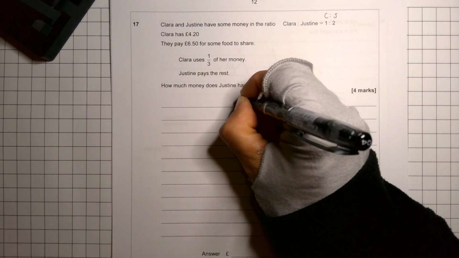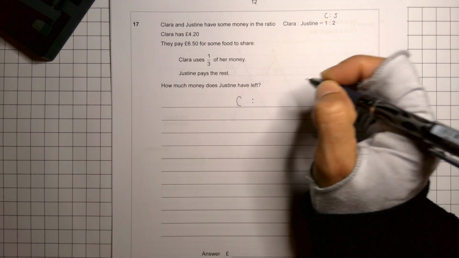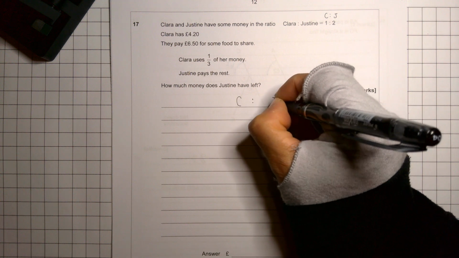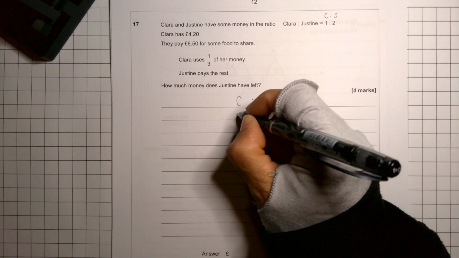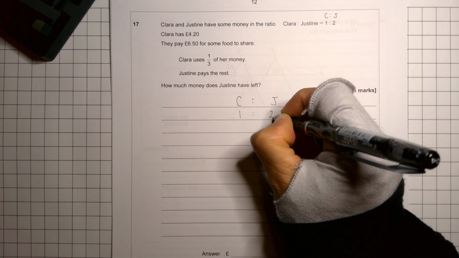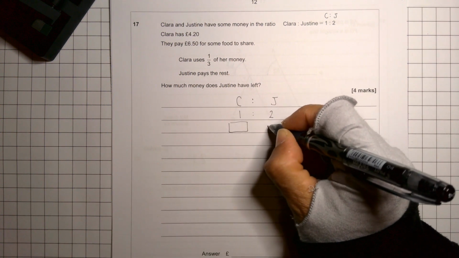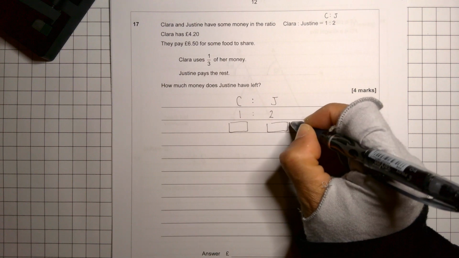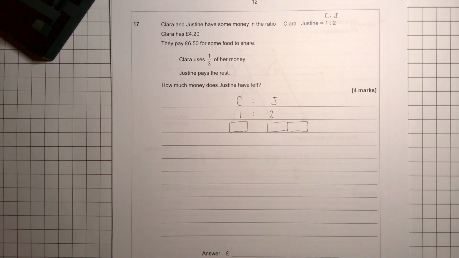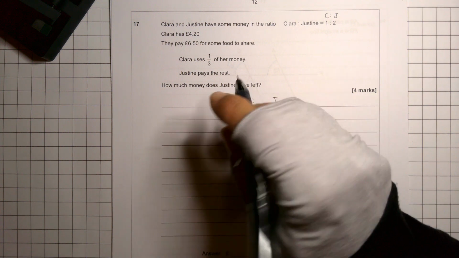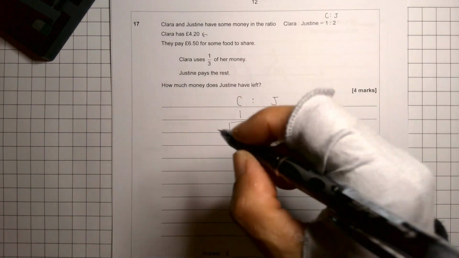So first step is to remember that Clara has 1 part. If you like to think of it this way, 1 to 2, but some people don't like to picture it like that. Basically, Clara will have 1 and Justine will have 2 parts to it, each of the same value. They tell us that Clara here has £4.20.